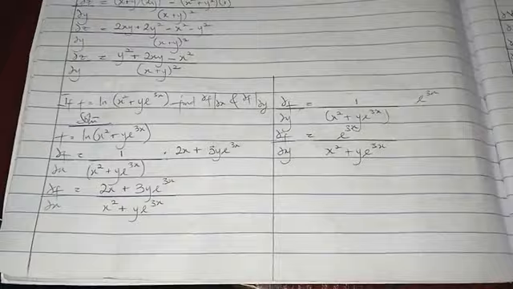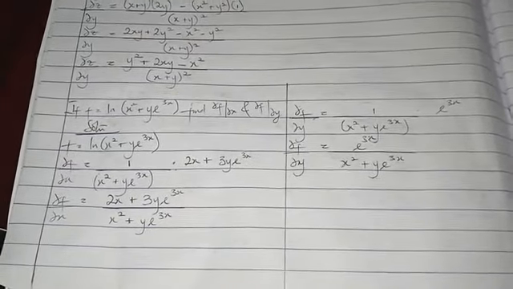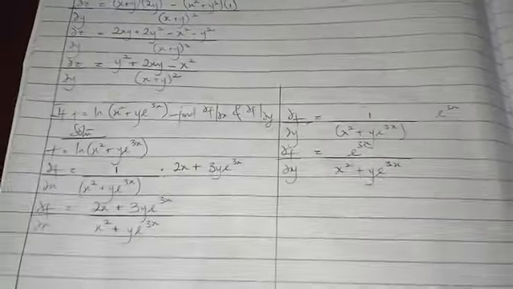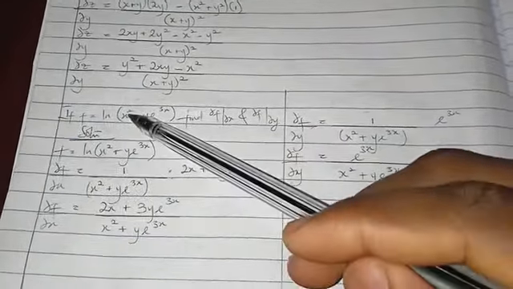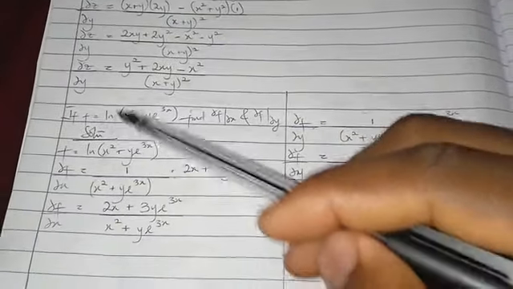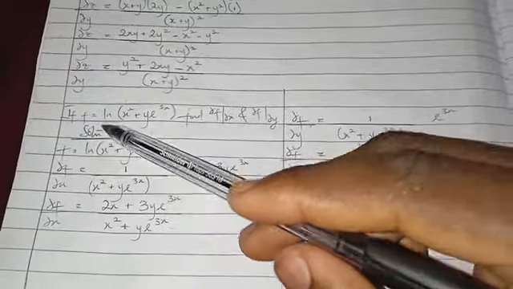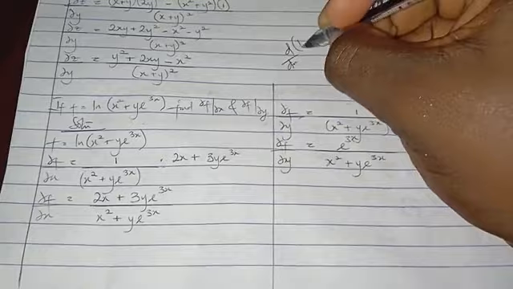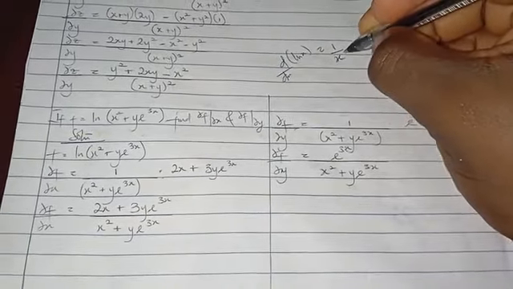So like I told you, when I differentiate function of function, I differentiate the dependent variable first, then I now differentiate the independent variable. So as I look at it at a glance, I say this is ln of this. Anything we are differentiating with ln is very simple. Differentiation of d over dx of ln x is equal to 1 over x.